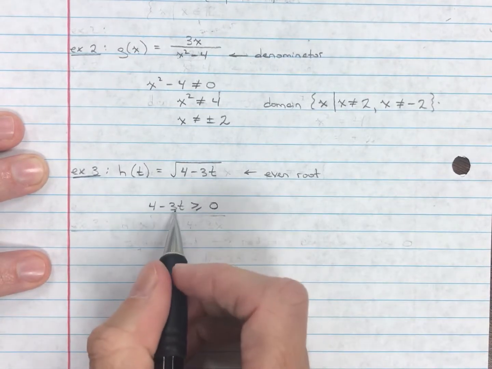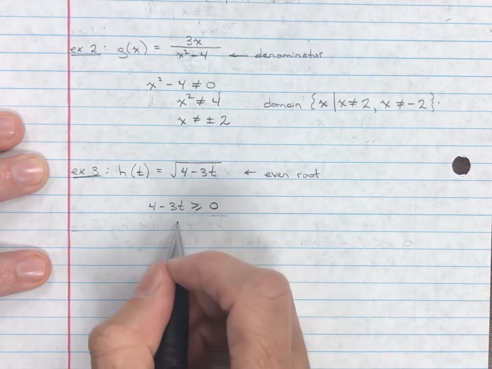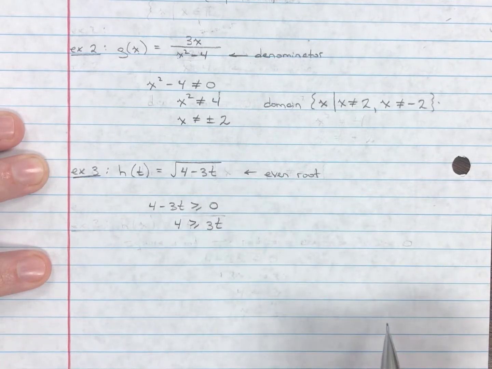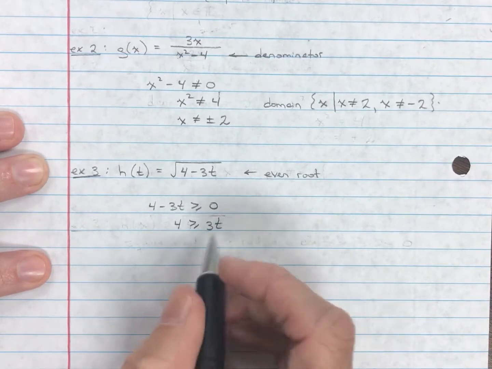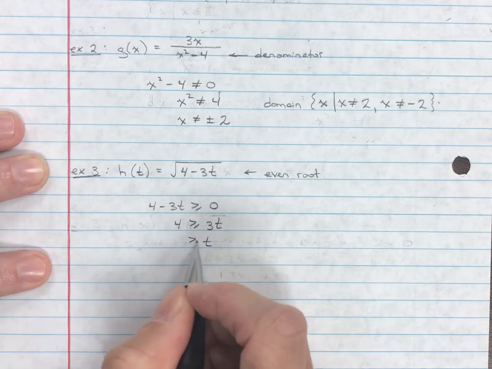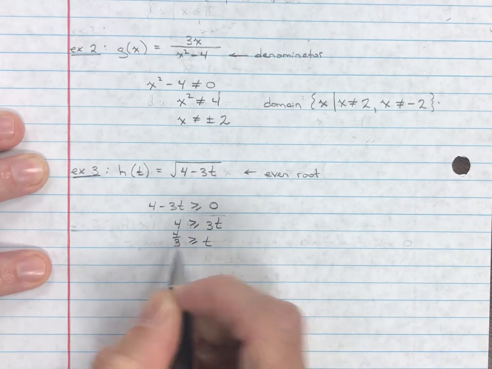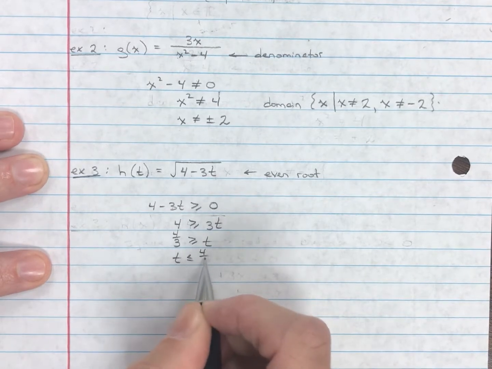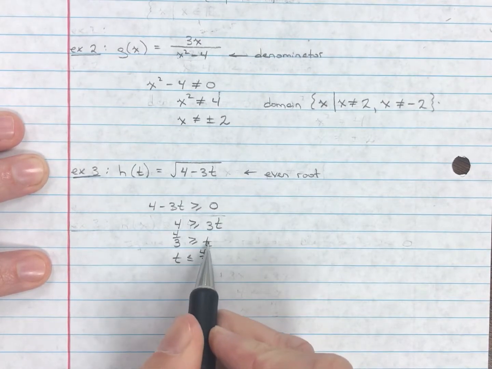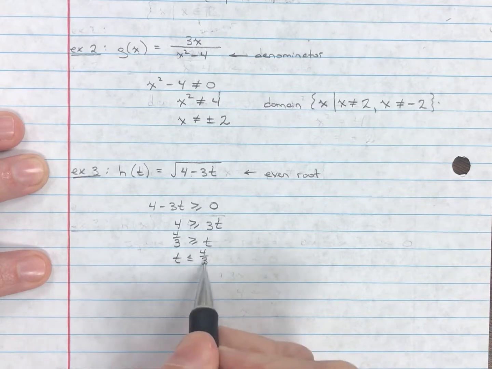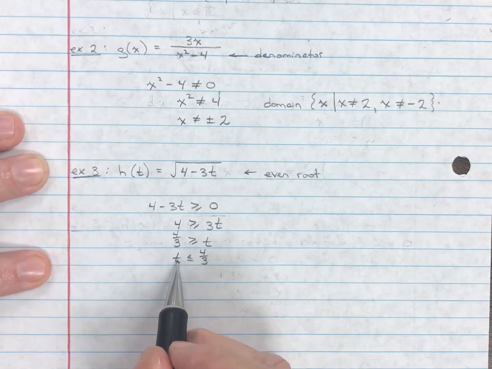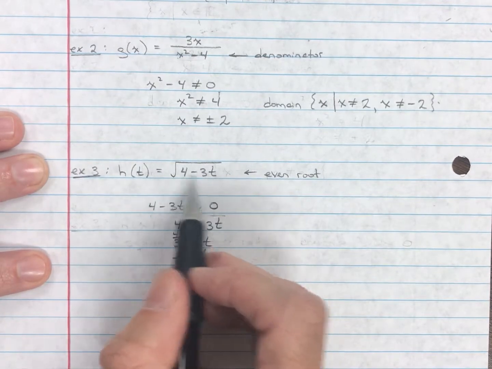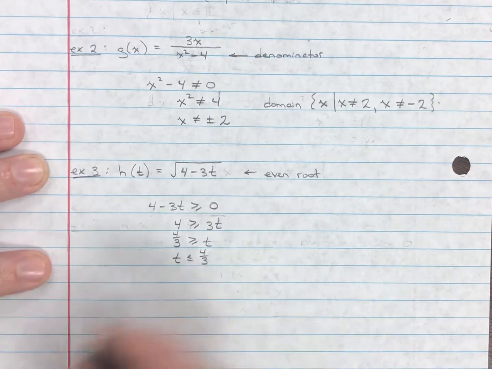Okay, let's do the math. I'm going to add 3t to both sides. So 4 is greater than or equal to 3t. I'm going to divide both sides by 3. So t is less than or equal to 4/3. I'm going to rewrite it: t less than or equal to 4/3, read from the variable side. I just switched it so that it's easier to read this way. So as long as t is less than or equal to 4/3, this is greater than or equal to 0.